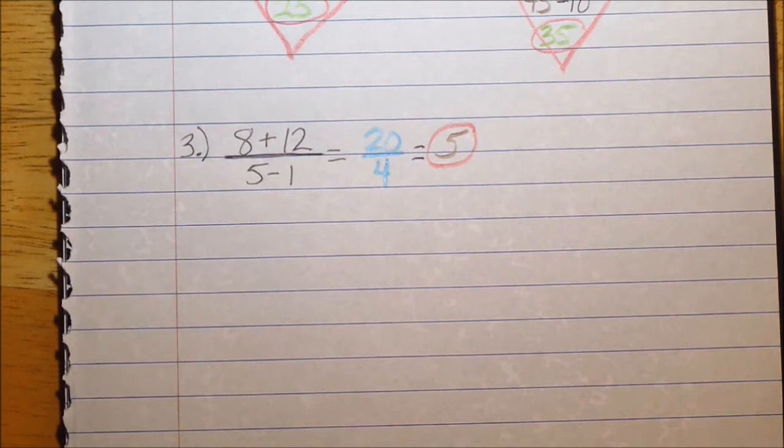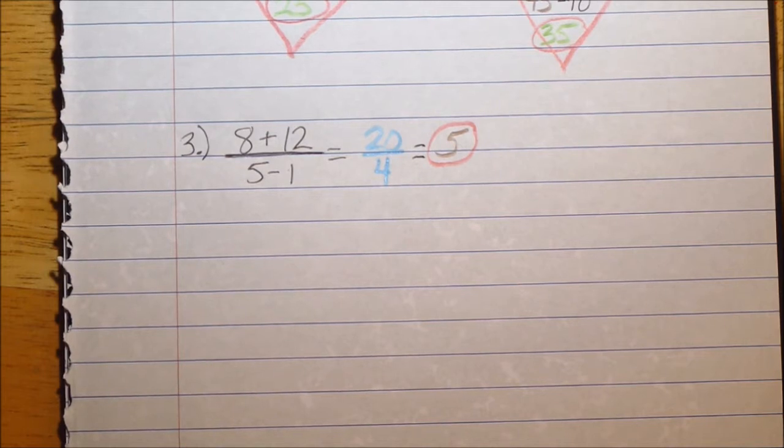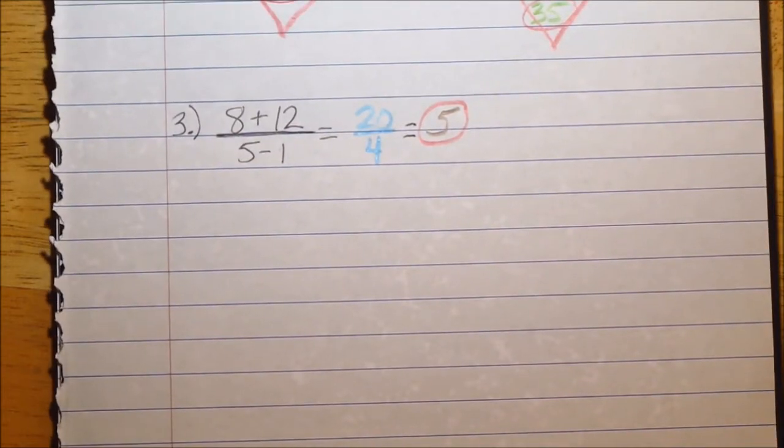Now you'll notice when we work with expressions that involve fraction bars, the PEMDAS triangle goes away. Everything goes horizontal. I always miss my PEMDAS triangle. It's always so fun. Everything goes horizontal when you deal with problems with these fraction bar grouping symbols. And you'll see what I mean in the next couple, which will make just a little bit more difficult.